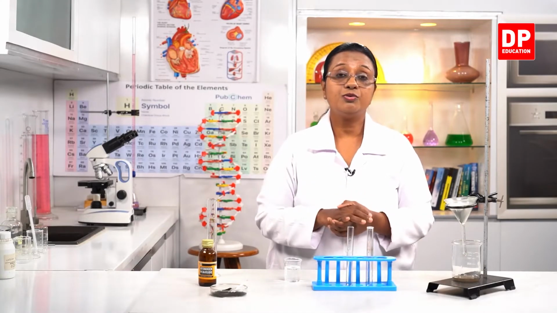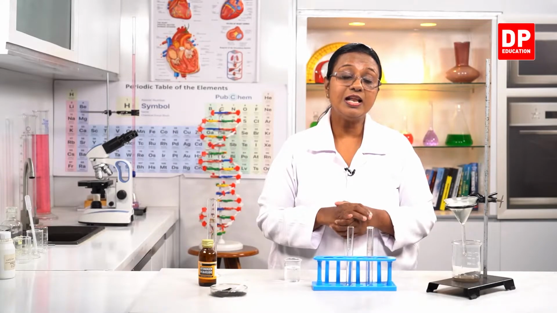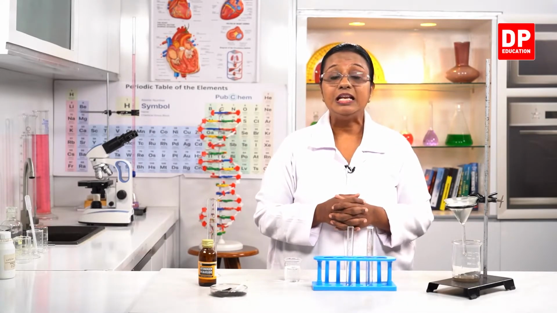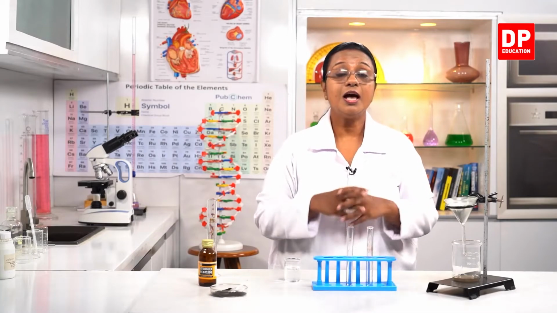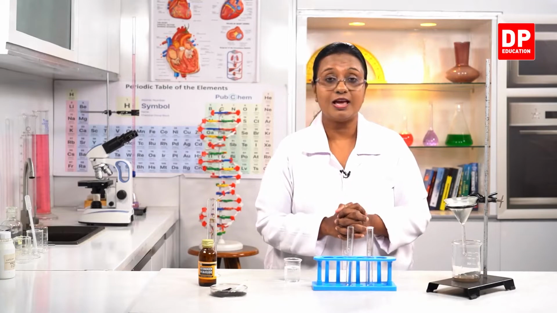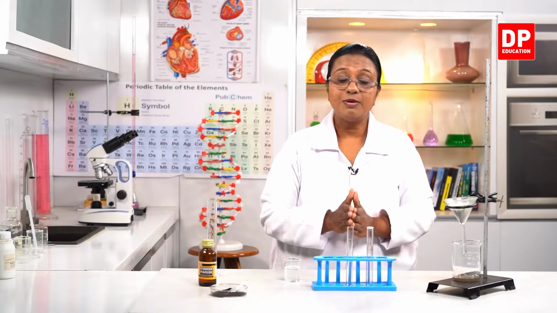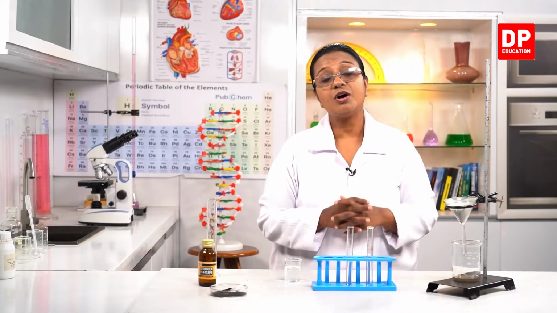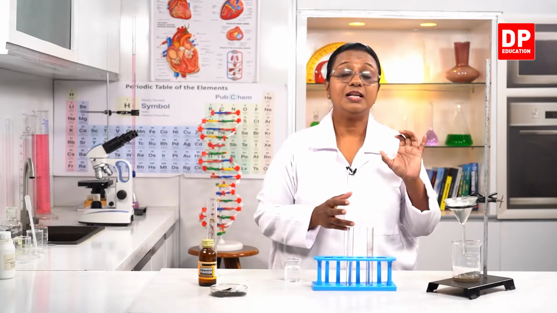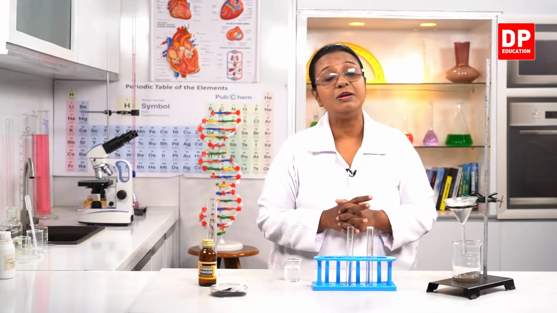We took 0.2 grams of manganese dioxide. It participates in the reaction. That is how it increases the rate of reaction, but it is not chemically consumed during the reaction. That is why we are able to get the same mass of manganese dioxide after the reaction is complete.